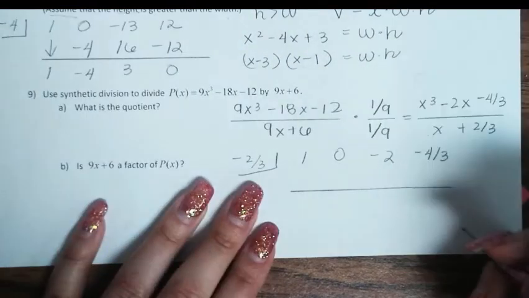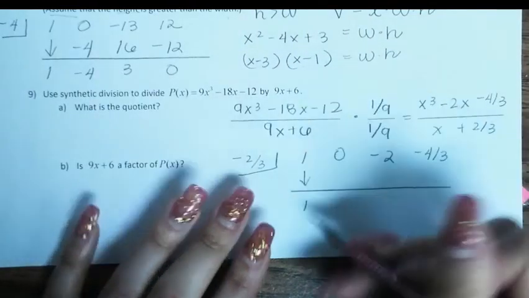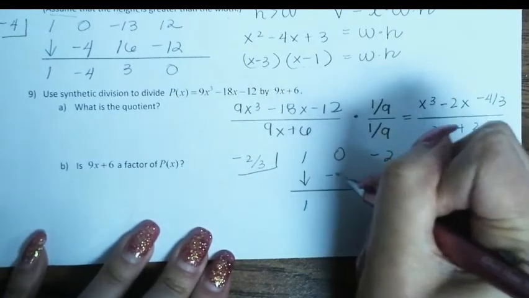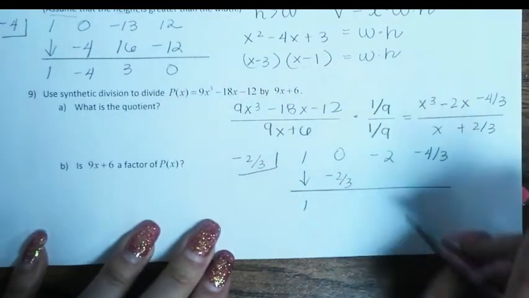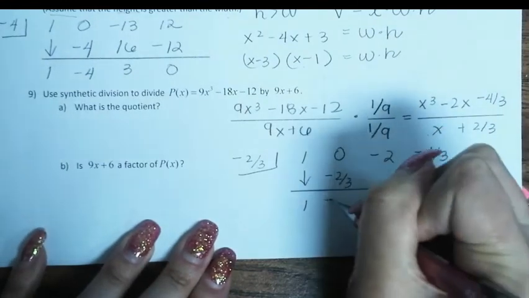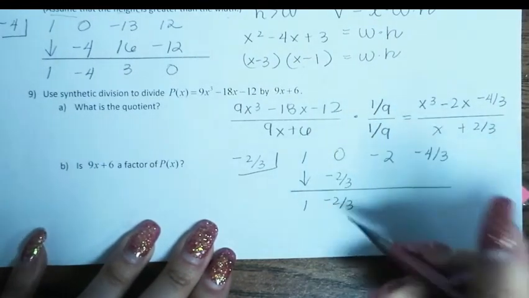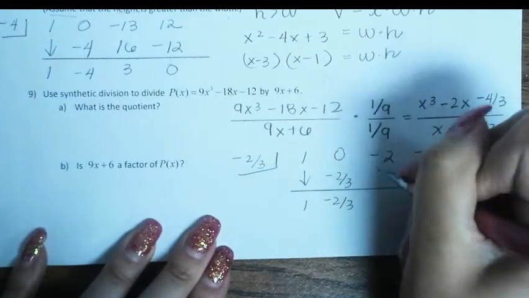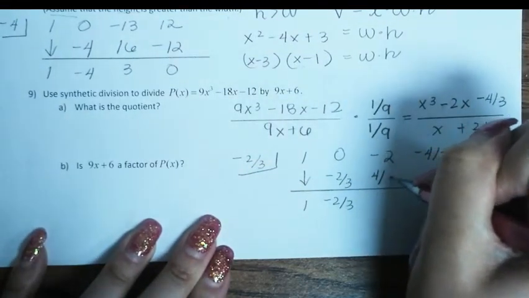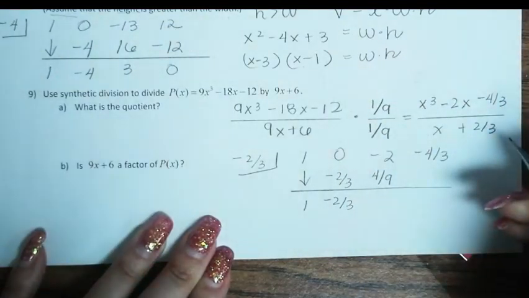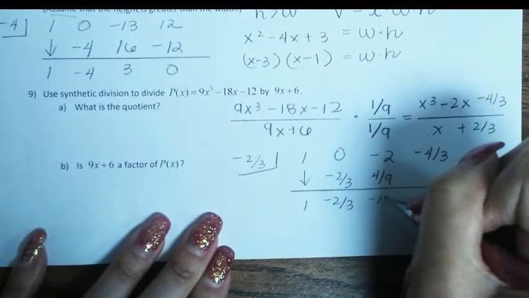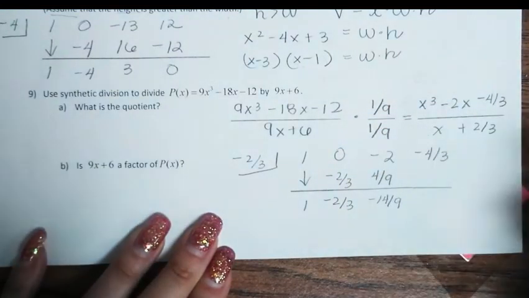So I drop my 1. 1 times negative 2/3 is going to be negative 2/3. 0 minus 2/3 is negative 2/3. Negative 2/3 times negative 2/3 is going to be the beautiful number of 4 divided by 9. Then negative 2 plus 4/9 is going to be negative 14/9.